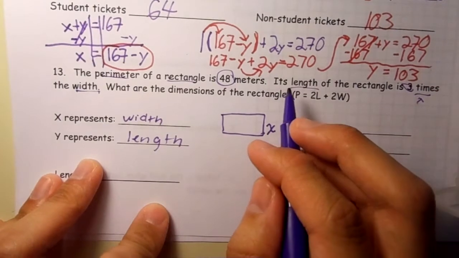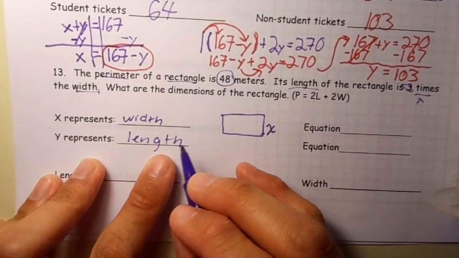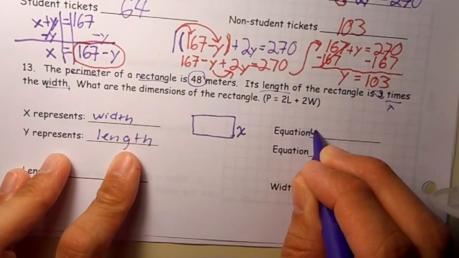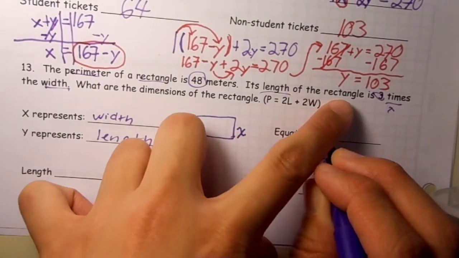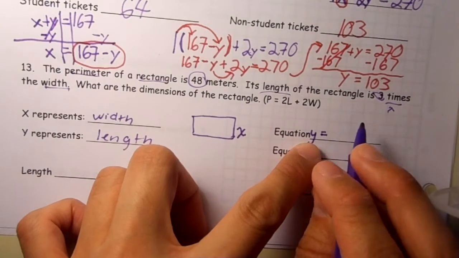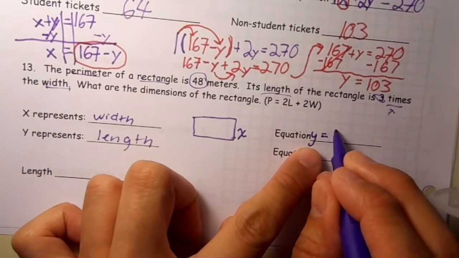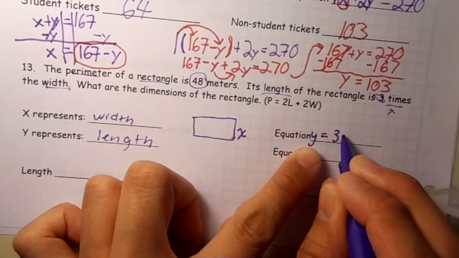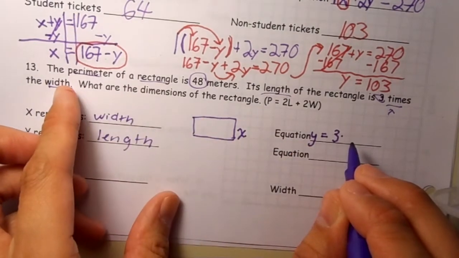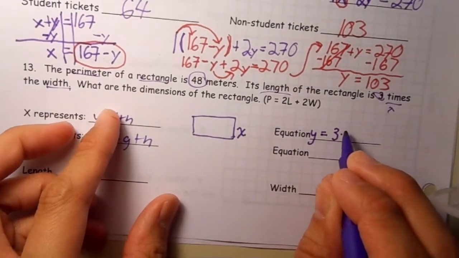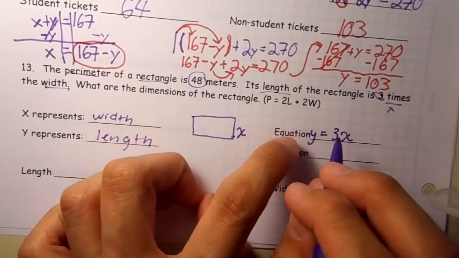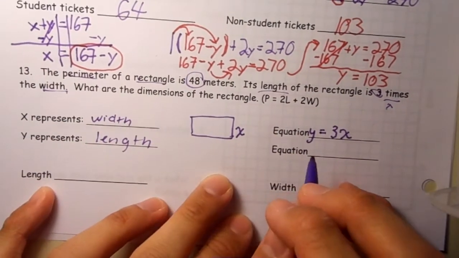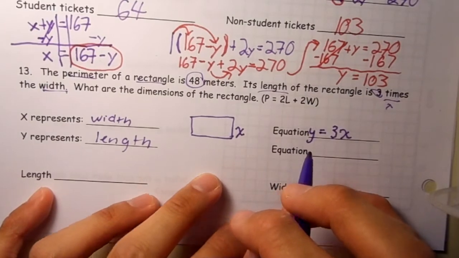Alright, so it says right here, its length. So whatever y is, I'll set that up. Its length is, so is means equals, 3 times, so multiplication, the width, which is x. So this one is pretty much a direct translation from English into mathematics. Alright, so let's find the other equation then.